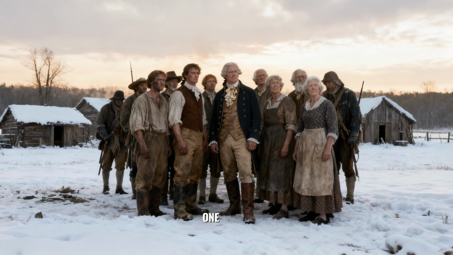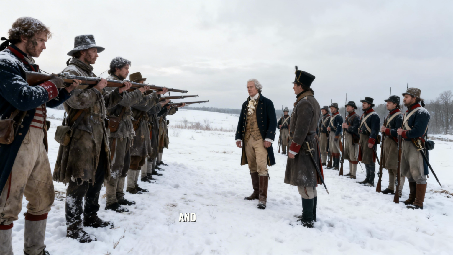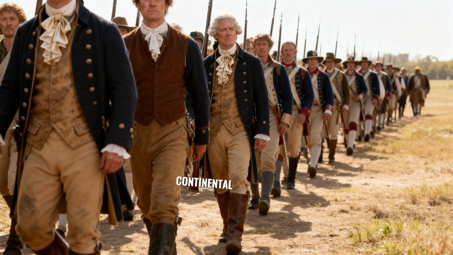One of the darkest periods of the conflict occurred during the winter encampment at Valley Forge in 1777 to 1778. Disease, hunger, and exposure killed thousands of soldiers, yet the army endured. Training under European officers improved discipline and effectiveness, transforming the Continental Army into a more professional force. This survival, rather than victory, became a symbol of the Revolution's resilience.